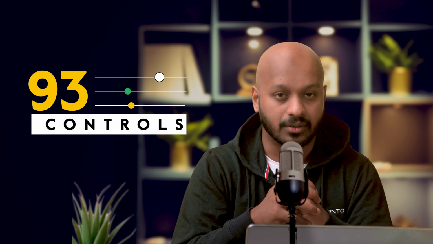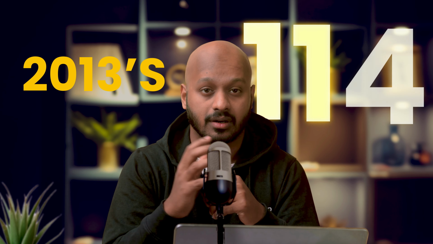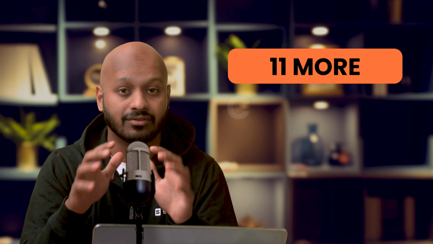These cover technical security controls related to system acquisition, development, maintenance, and addressing the technical aspects of information security. Number 4, physical. These concern physical and environmental security measures, emphasizing the importance of securing physical spaces and assets. These 4 sections contain 93 controls between them, and while that number is down from 2013's 114, ISO 27001 2022 actually contains 11 more controls.